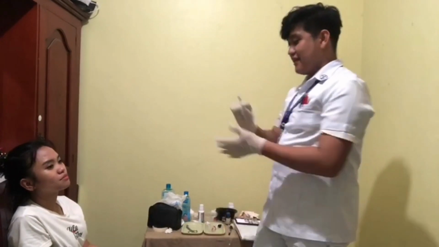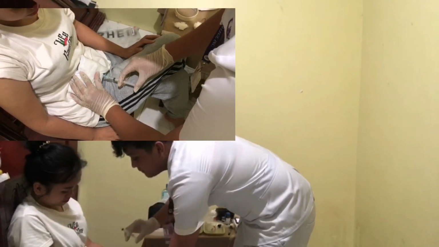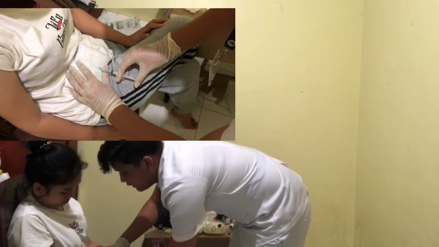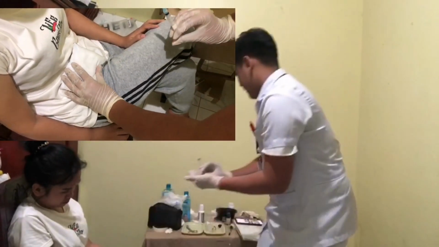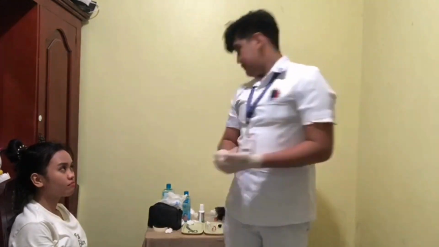Okay, now I am going to perform, ma'am. I'm going to pinch and then release, and there you go. And then discard. If blood appears, make sure to apply gentle pressure using a gauze pad until it stops.